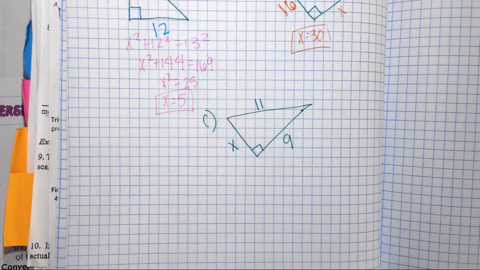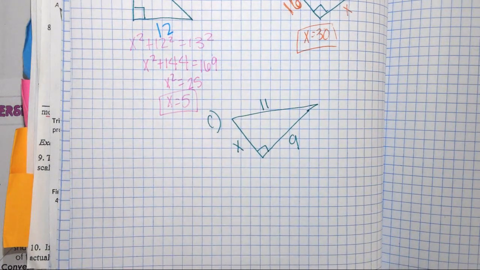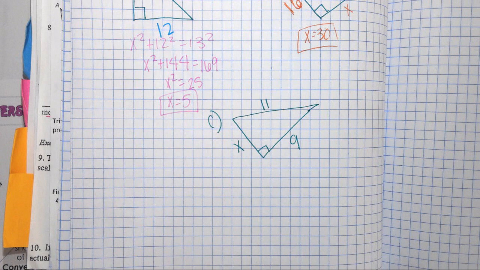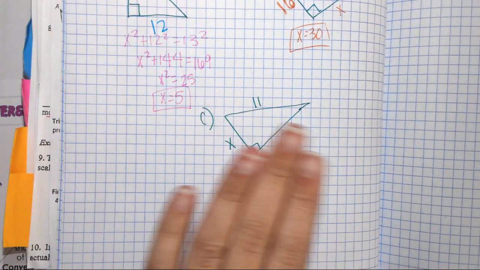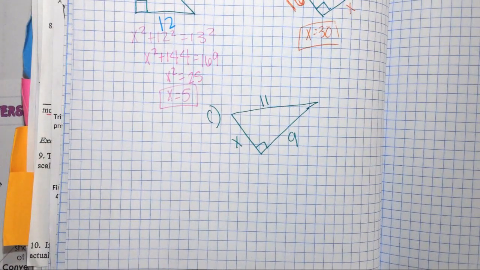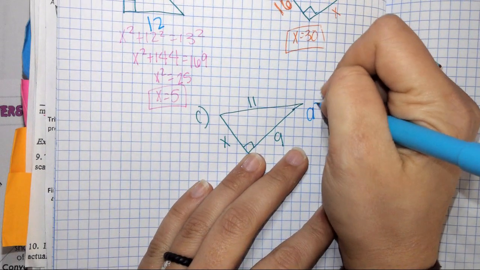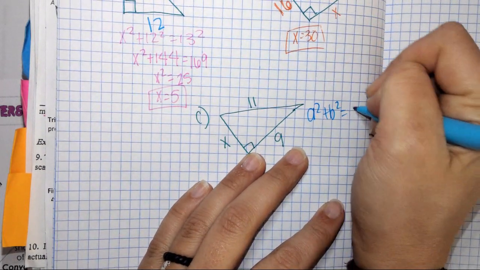Okay, I have X, 9, and 11. Now, is 11 any part of our triples up there? No. So we can't use a triple. So to find the missing side length, we're going to use the Pythagorean theorem. And what is the Pythagorean theorem? A squared plus B squared equals C squared.